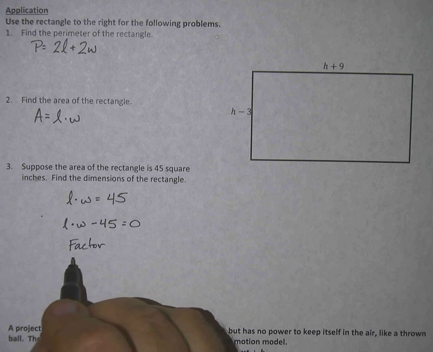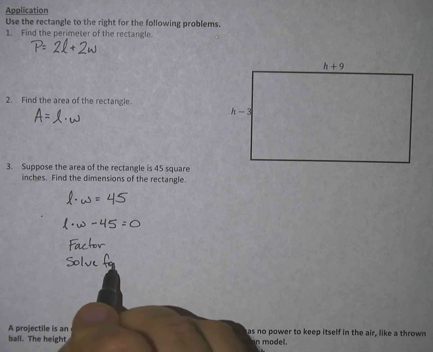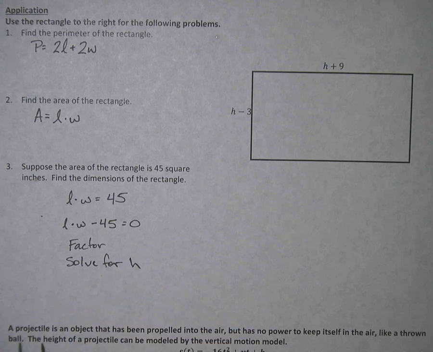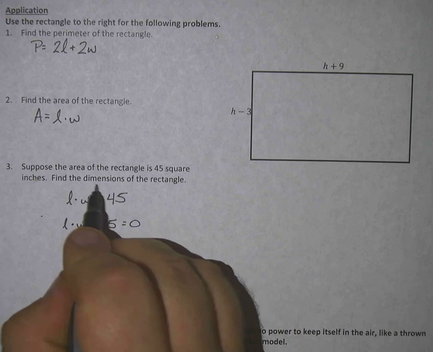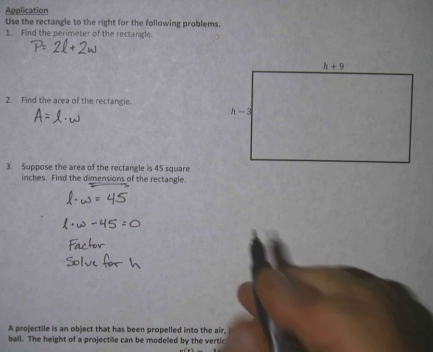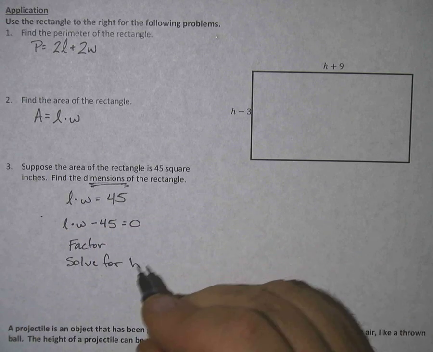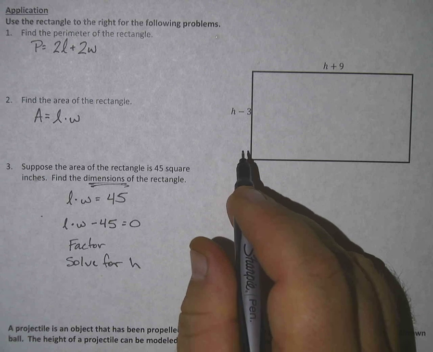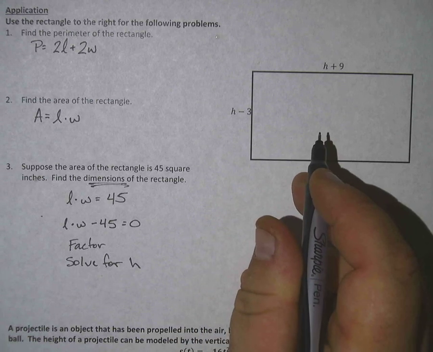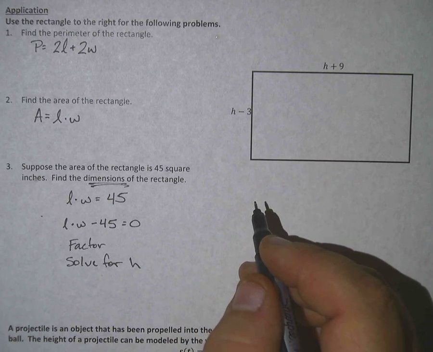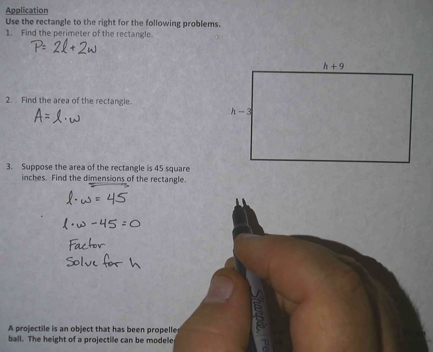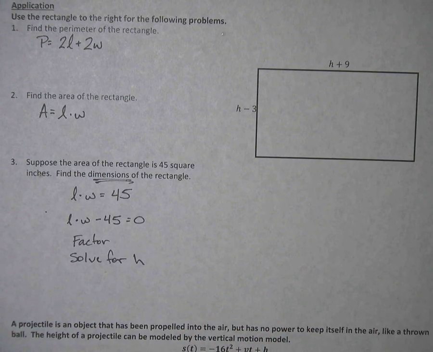Okay, when you factor, then you can solve for h. Okay, but it does say to find the dimensions of the rectangle. Once you solve for h, you need to plug it back in for h in these two spots to actually figure out what the length and what the width is of this rectangle.